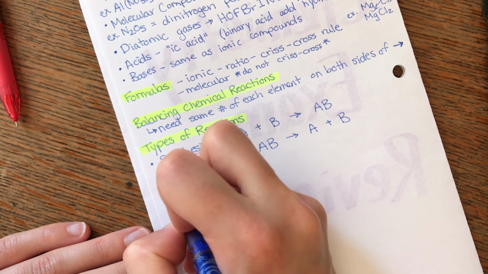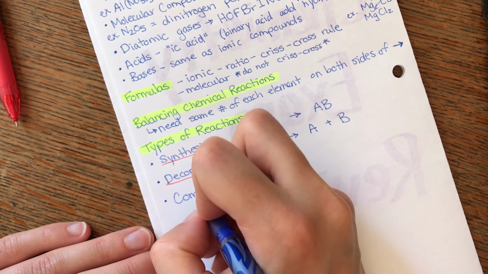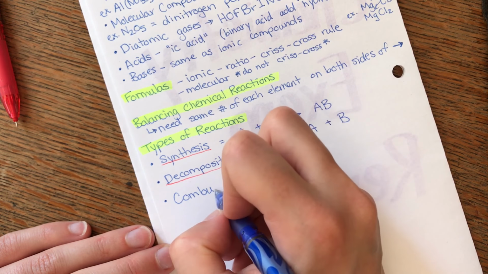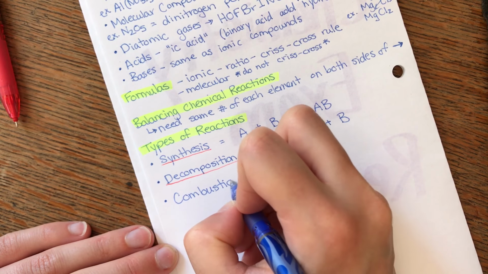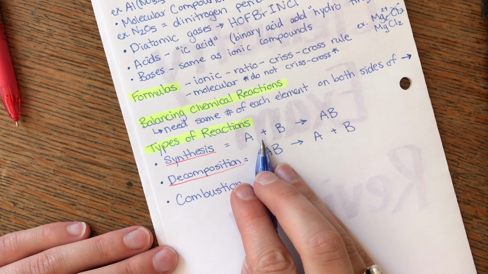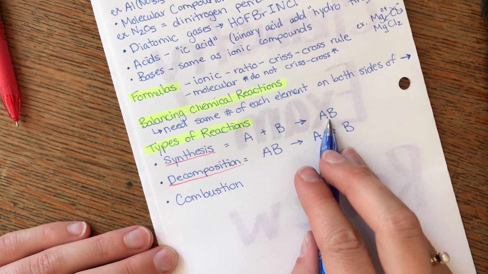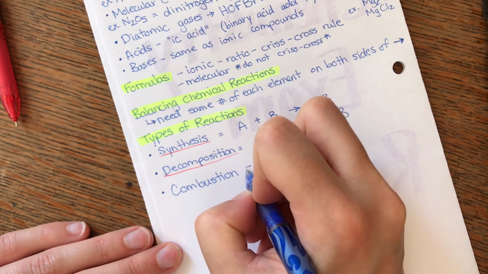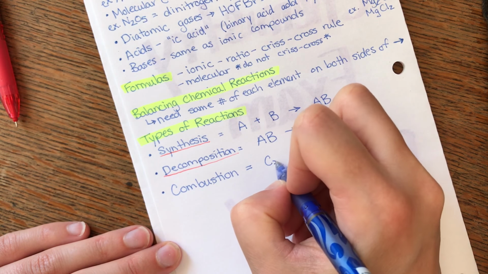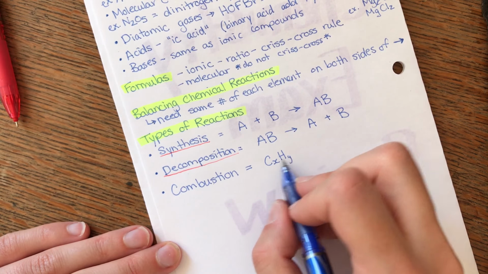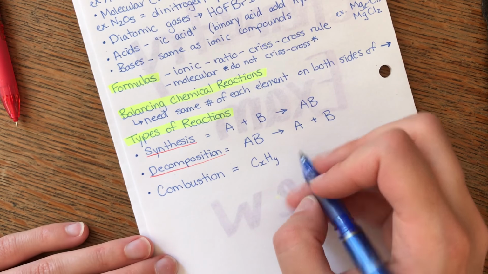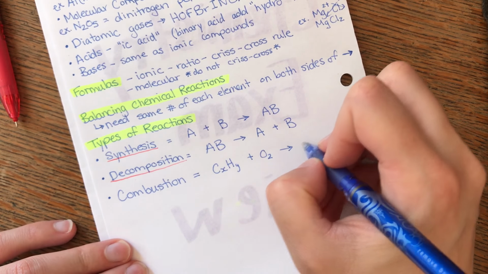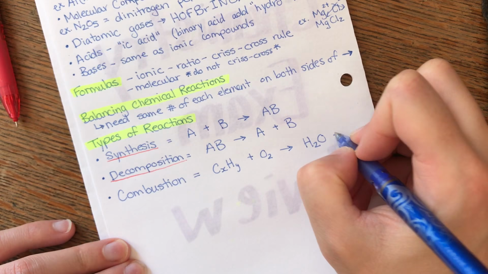Next we have combustion reactions. Combustion reactions are when you have a reaction with oxygen gas to form some kind of oxide as a product. So they can be reactions that are also synthesis reactions where you have a metal and oxygen forming a metal oxide. But you can also have combustion reactions where you have hydrocarbons reacting with oxygen gas. So something that's made of carbon and hydrogen, so the X and Y just represent some unknown numbers, plus oxygen gas. And the products of these types of reactions are always water and carbon dioxide.